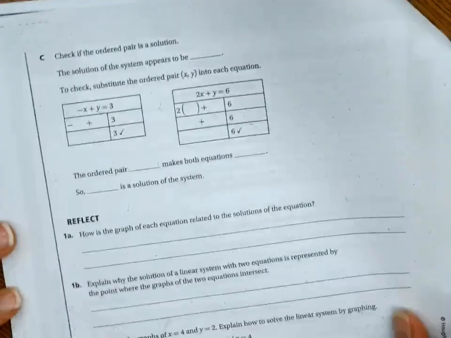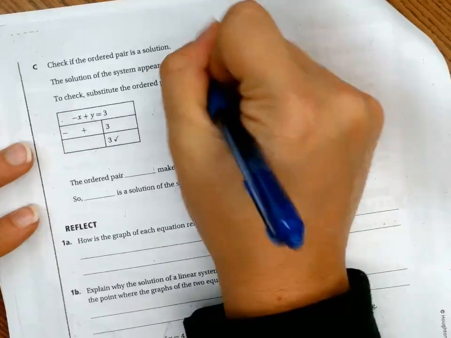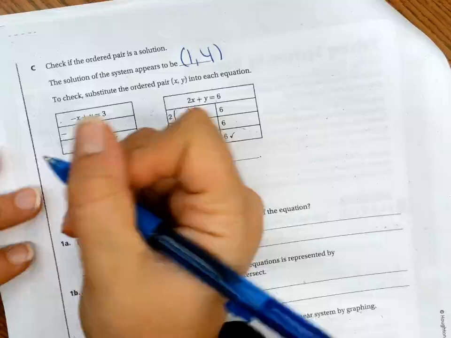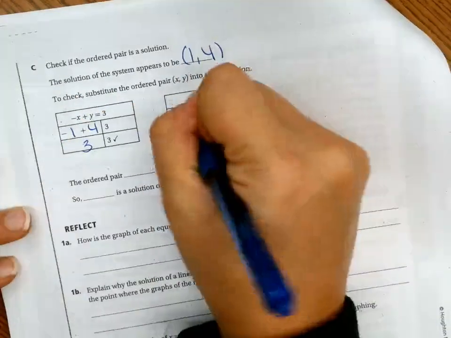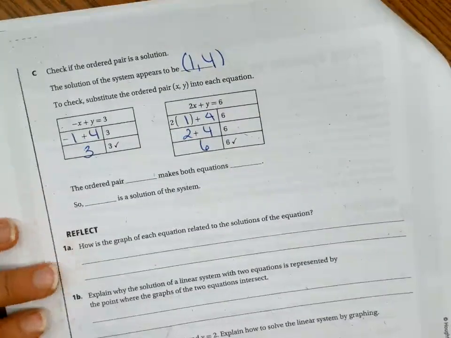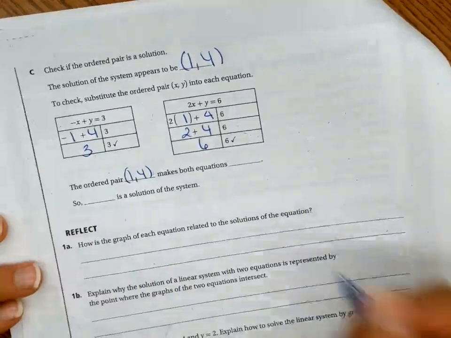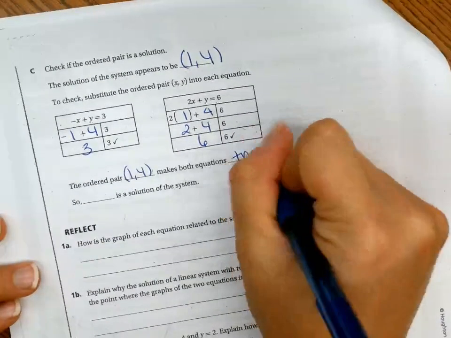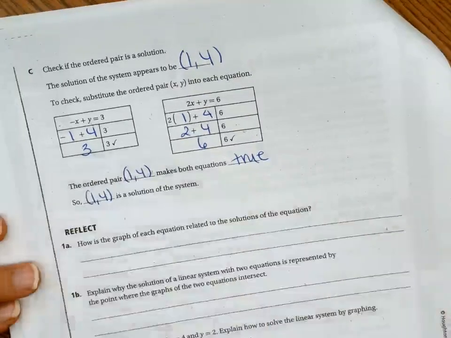Check if the ordered pair is a solution. So I just did that, right? So we had the (1, 4), and I plugged it in, negative 1 plus 4. So they're literally just showing what I just did. Okay? The ordered pair (1, 4) makes both equations true. So (1, 4) is a solution to the system.